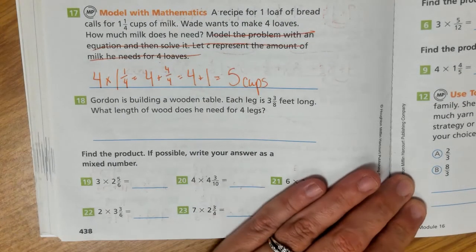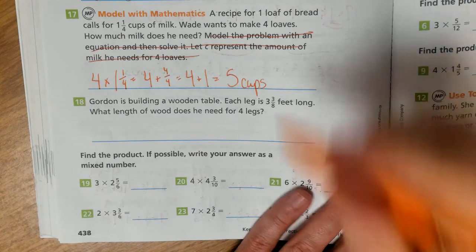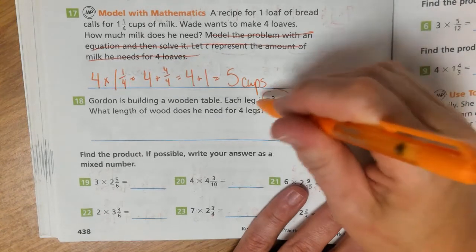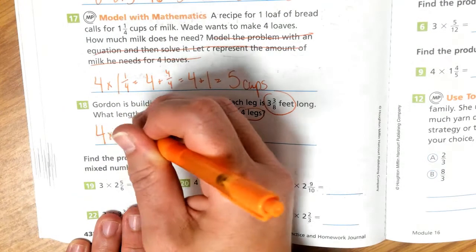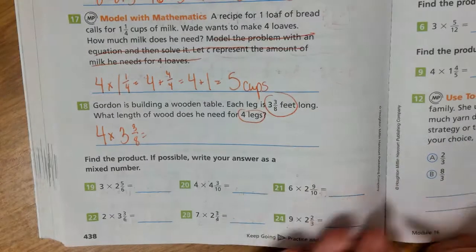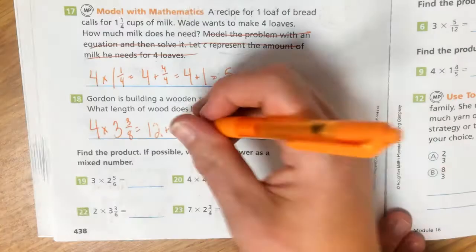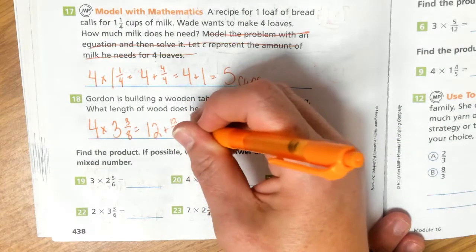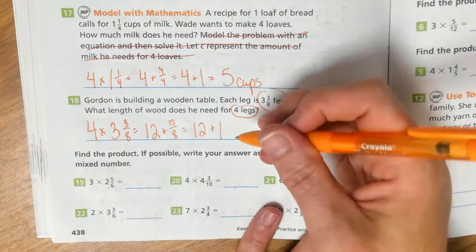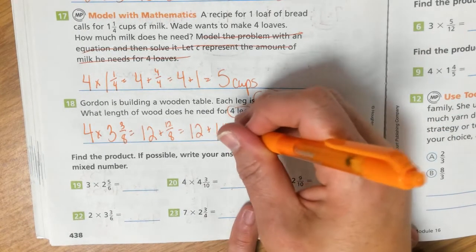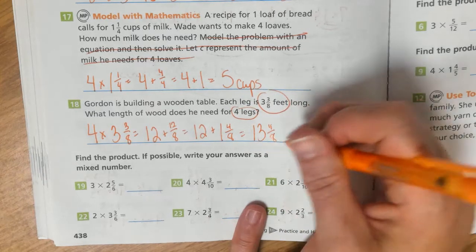Gordon is building a wooden table. Each leg is 3 3/8 feet long. What length of wood does he need for 4 legs? So we have 3 3/8 feet and 4 legs. 4 times 3 3/8. So 4 times 3 is 12. Plus 4 times 3/8 is 12/8. How many 8s are in 12? Just 1. And then you have 4 left over. So it'd be 13 4/8 feet.